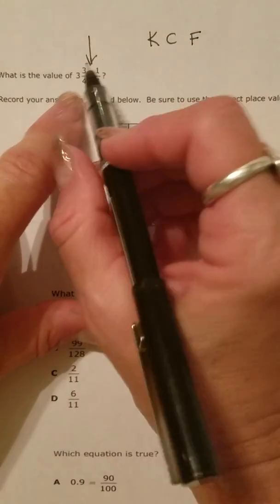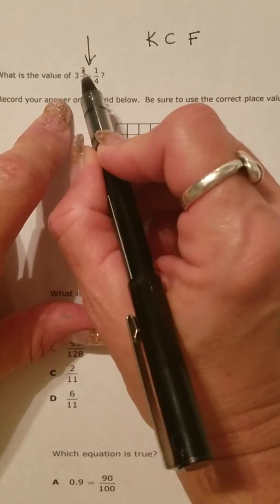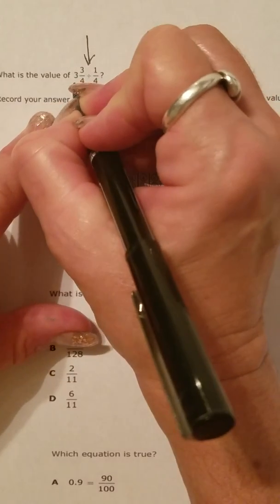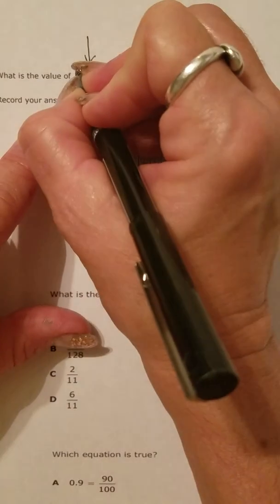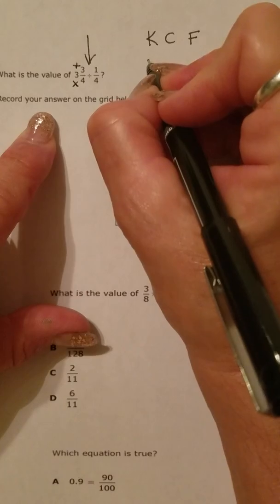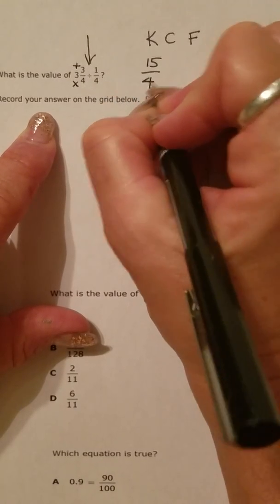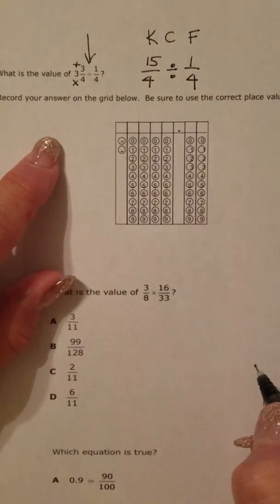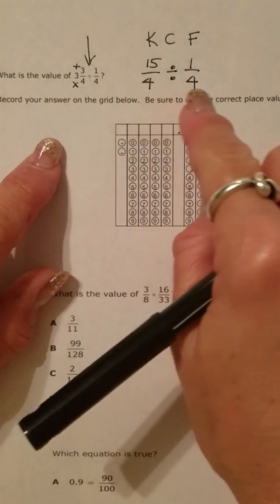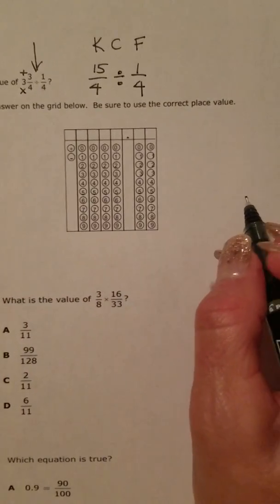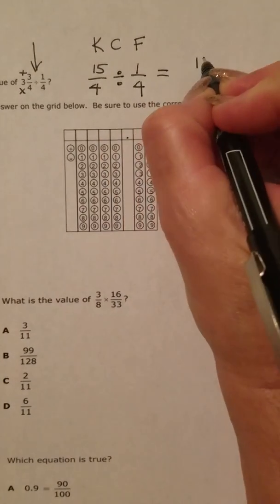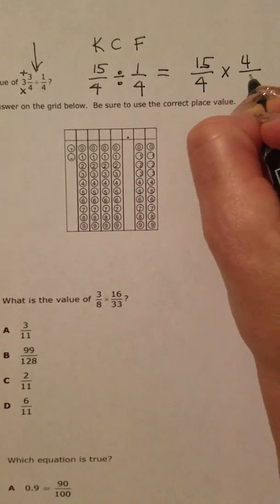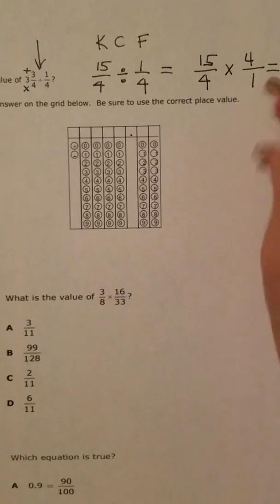Anyways, before we do that, whenever you have a mixed number, you want to go ahead, do the circle method and turn it into an improper fraction. So 4 times 3 is 12, plus 3 is 15. So I end up with 15/4 divided by 1/4. Now that I've turned it into two fractions, now I do keep, change, flip. So then it's going to be 15/4 times 4 out of 1. You get your answer. It goes in here.